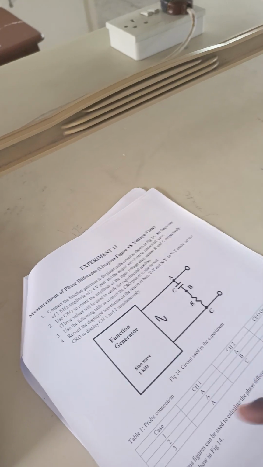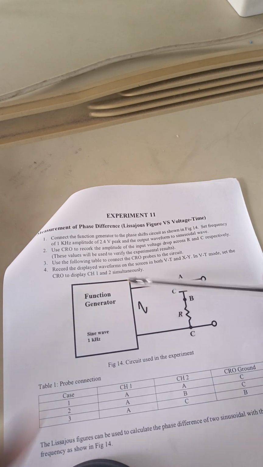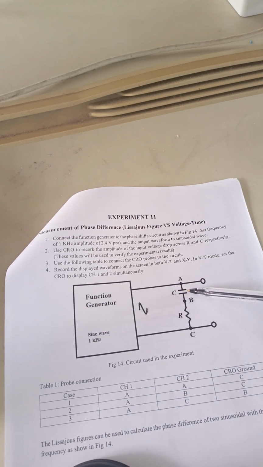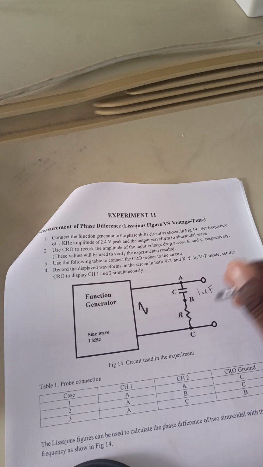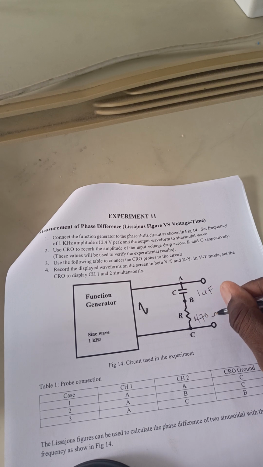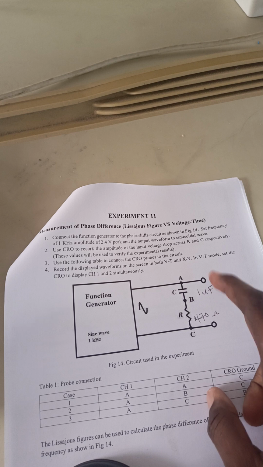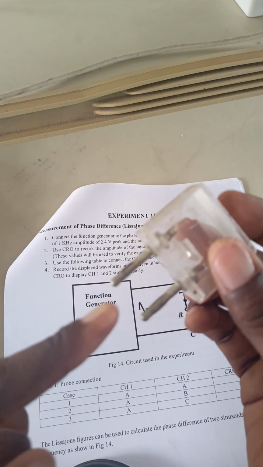From our circuit here, we are supposed to connect from the function generator. This should be our output, and then there should be a capacitor. The value of this capacitor should be 1 microfarad, and our resistor value should be, let's say, 470 ohms. So this is our 470 ohm resistor, and we can connect it to the breadboard. And this is our 1 microfarad capacitor.